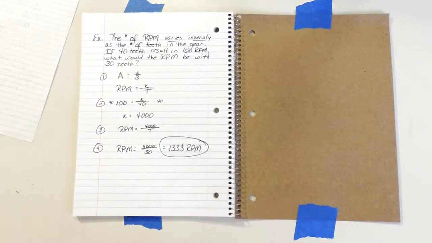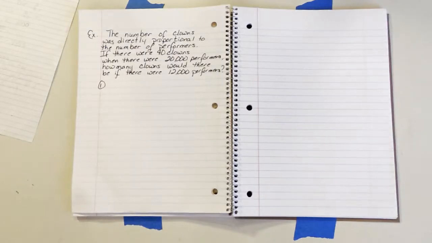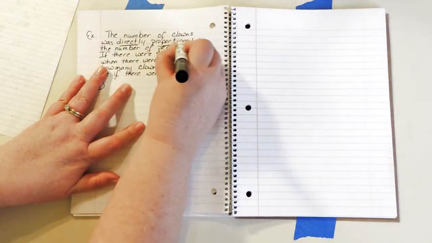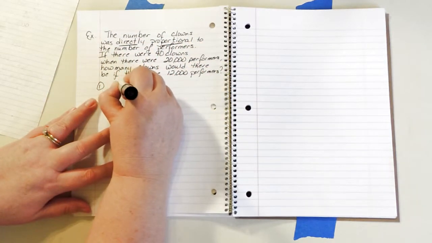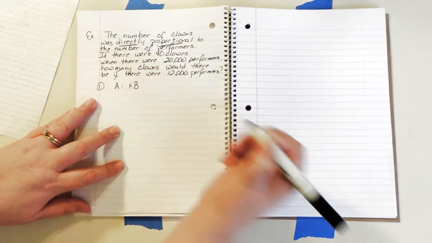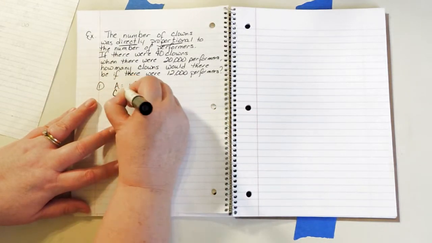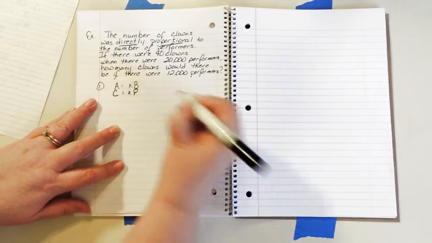Okay? Here's one more. The number of clowns was directly proportional to the number of performers. If there were 40 clowns when there are 20,000 performers, how many clowns would there be if there were 12,000 performers? So first of all, we're doing a directly proportional. So the form is A equals K times B. In this case, it's going to be clowns equals K times performers.